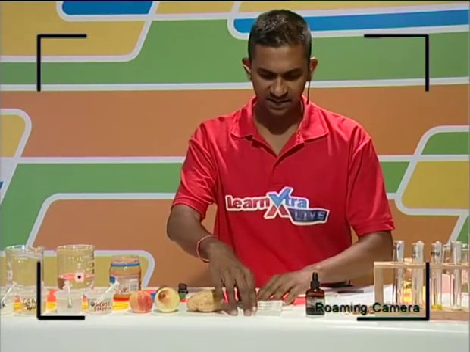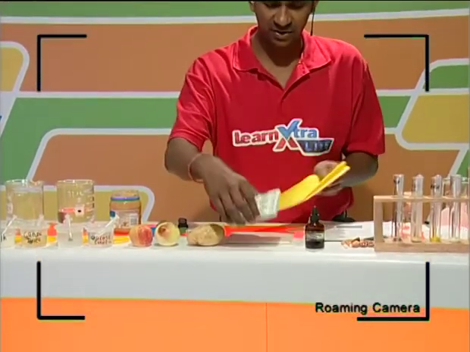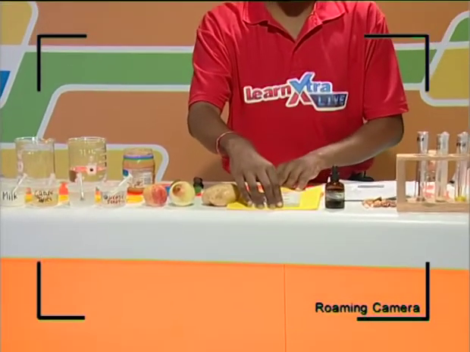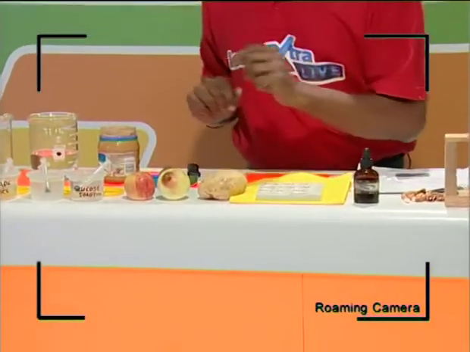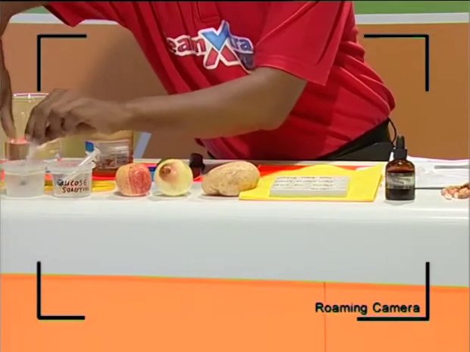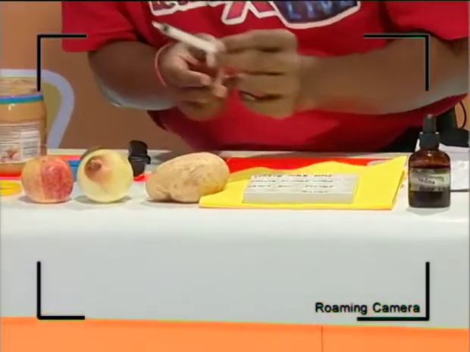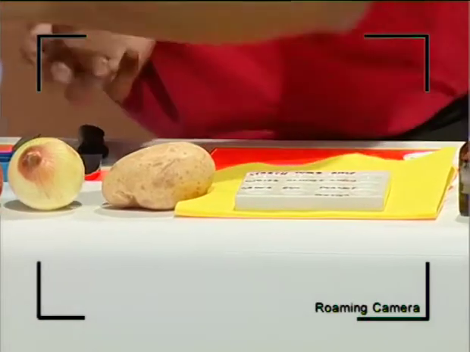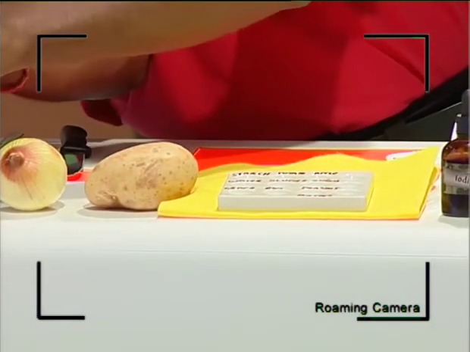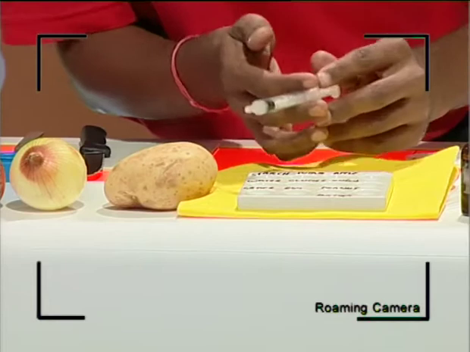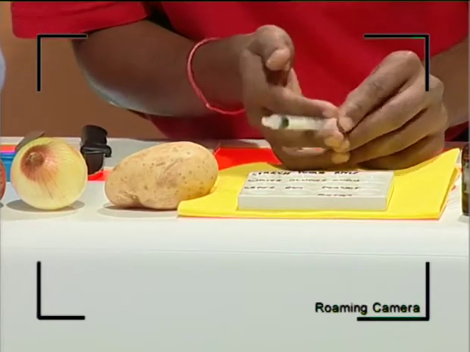I'm going to elevate this a bit so that you can see exactly what we're doing, but not too much, because we're going to get a bit of these drops going through. The first well, guys, is starch, so not too much. We're going to put in a little drop, and we're going to make sure that we don't contaminate the other wells, or else the results will not be accurate. So that's starch, a few drops in there, guys.